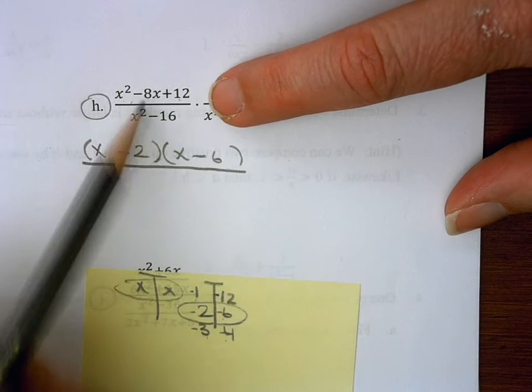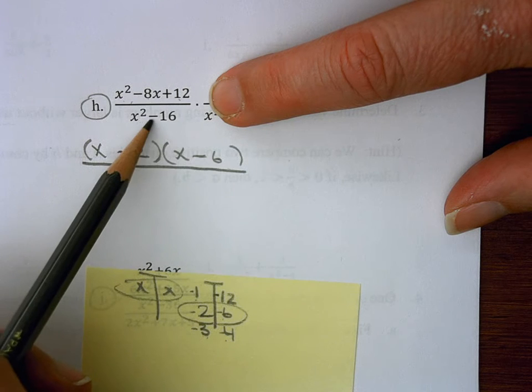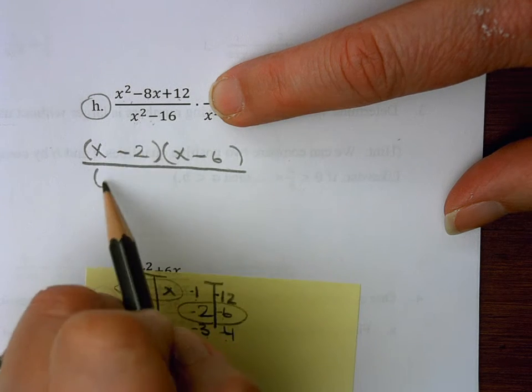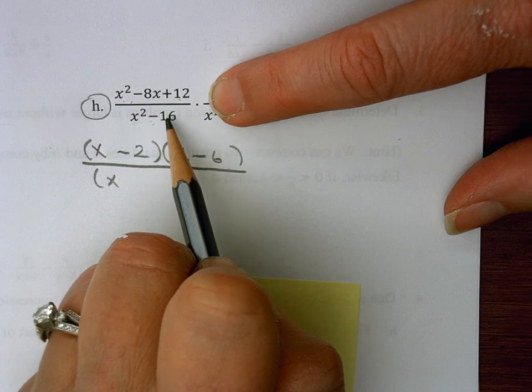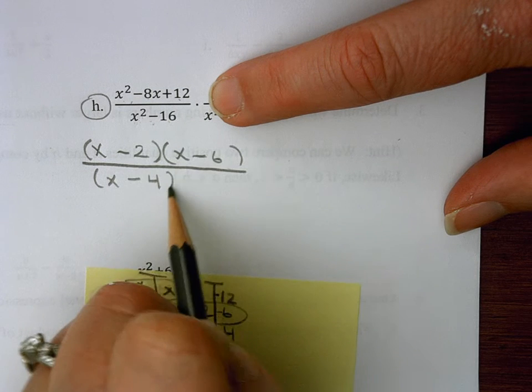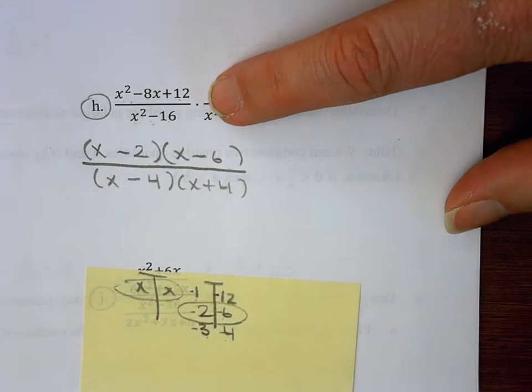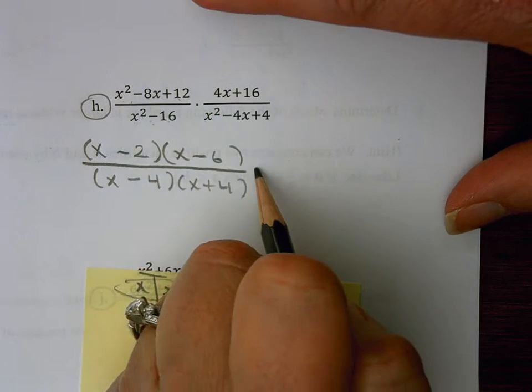And then I want to factor the denominator. So I have 2 terms, and it's a subtraction and a square. So this is a difference of 2 squares. So I know it'll be -4 times +4 is -16. And also gives me that 0 middle term because I have no x.